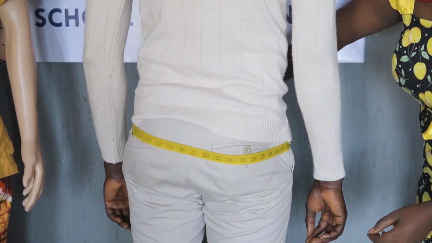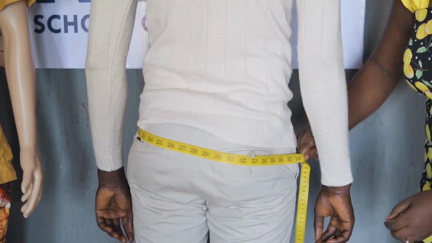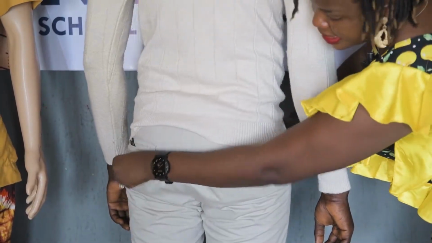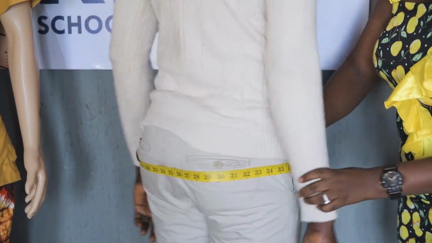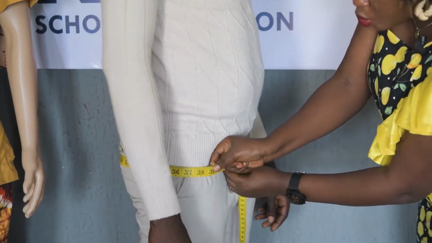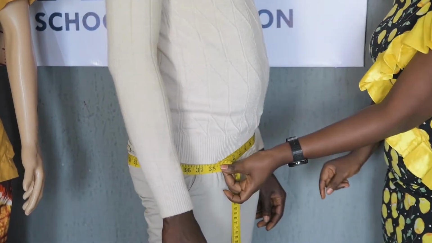You should be able to move the measuring tape this way. This shows it is not tight, but it is taken accurately. Please don't forget this measurement works only for pattern drafting. I measure 39 inches as his hip circumference measurement.